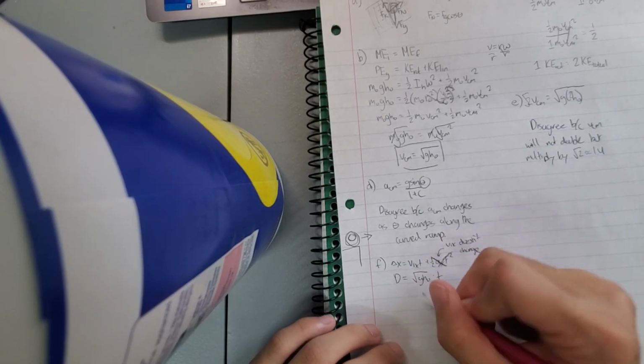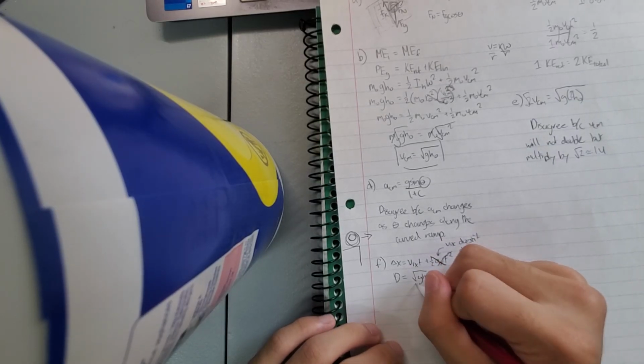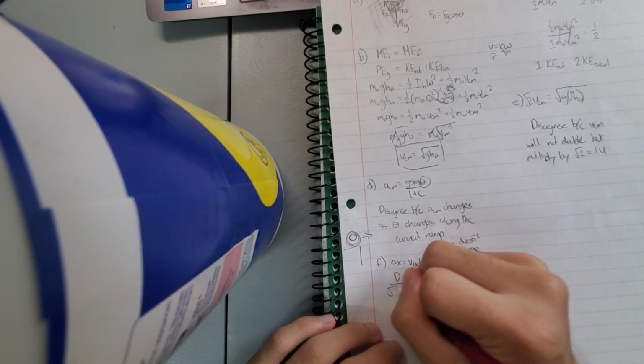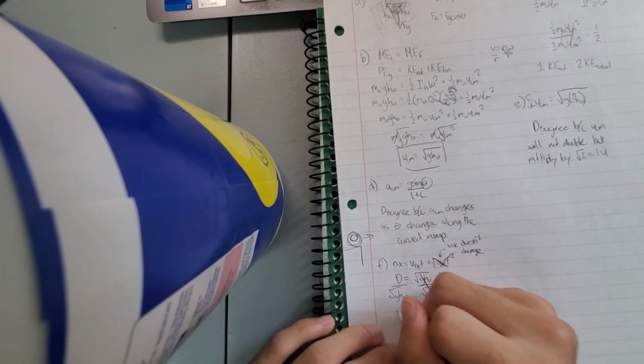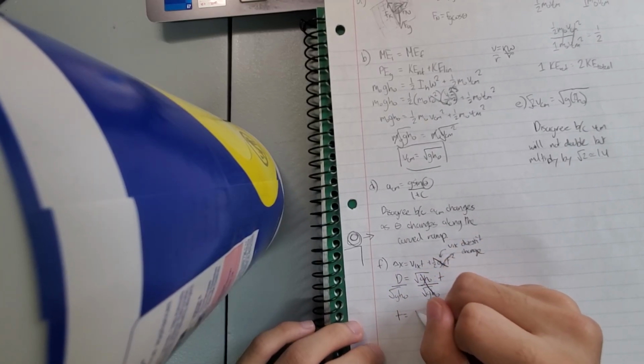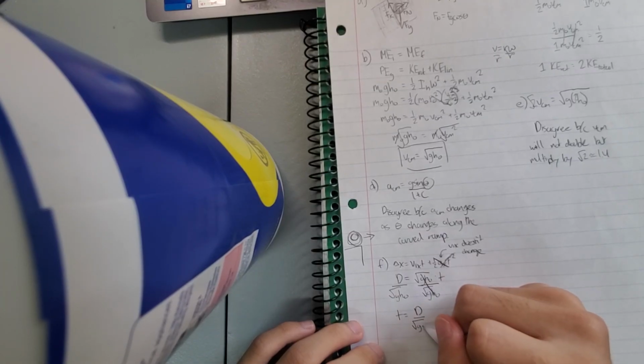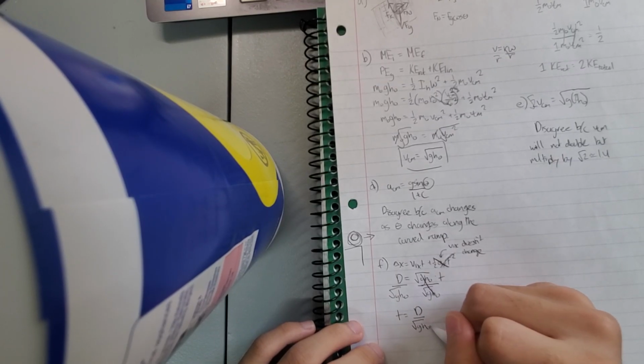So to find t, divide by square root of g h naught. So t equals D over square root of g h naught.